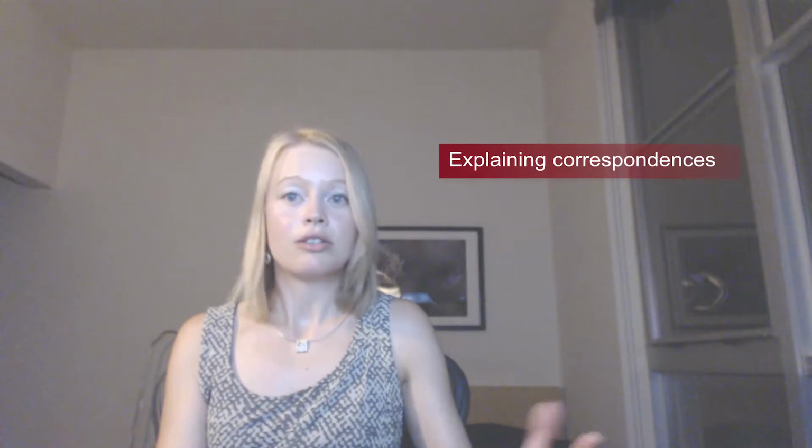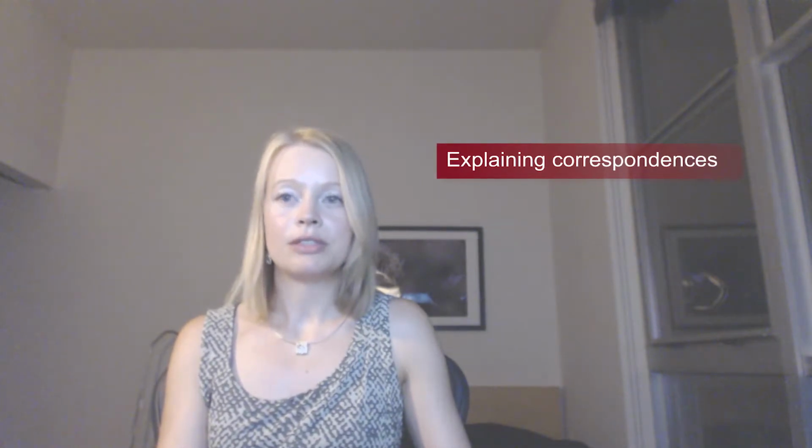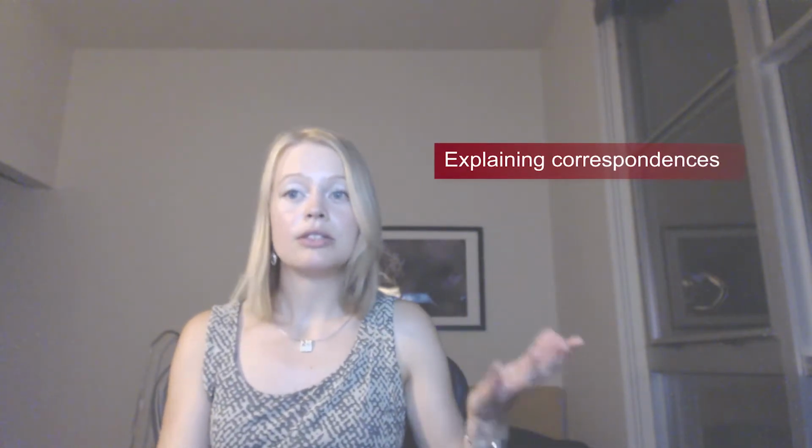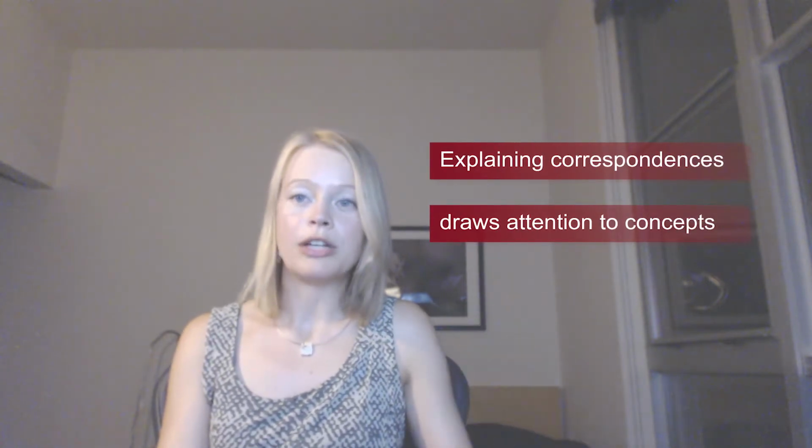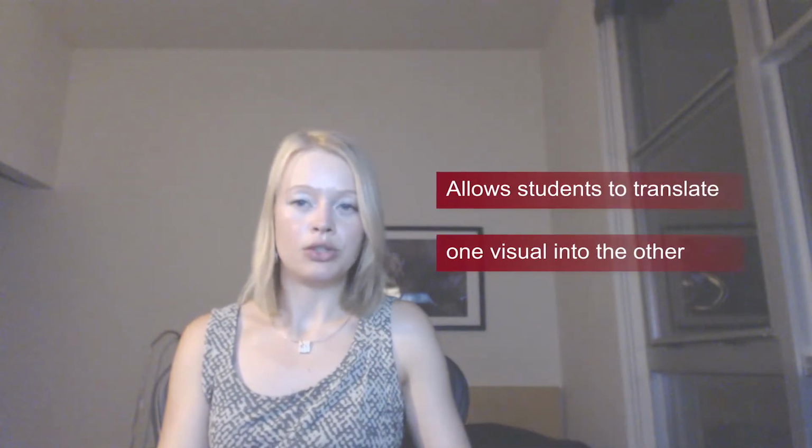So you can ask students to explain such correspondences between the visuals. And what this will do is it will draw students' attention to the underlying concepts, like what a numerator is. And it will also help them translate one visual into another. Like a numerator in a pie chart is represented as an area, but that can be translated into a length that would be shown in a number line.